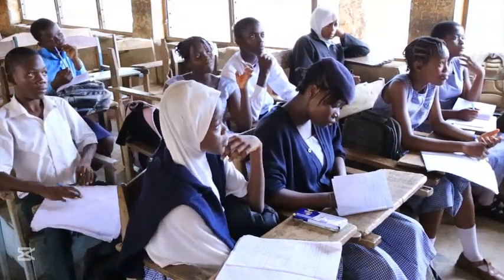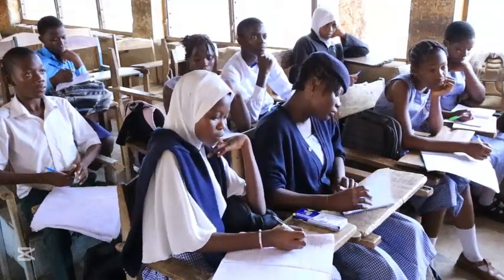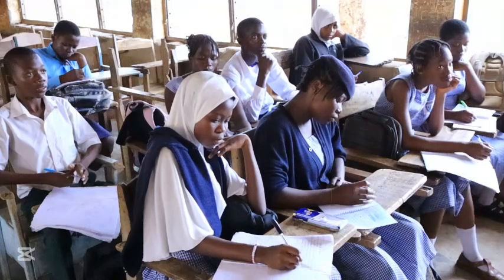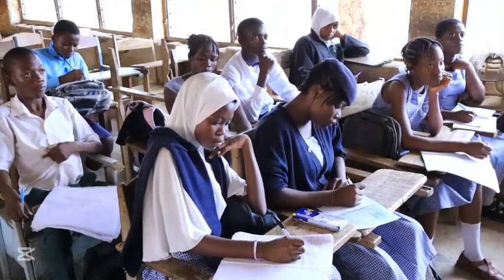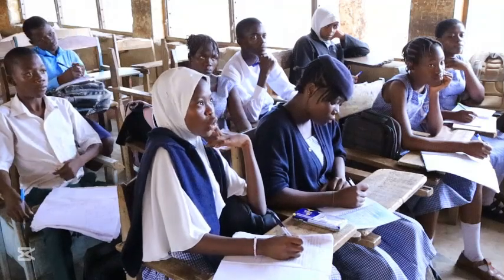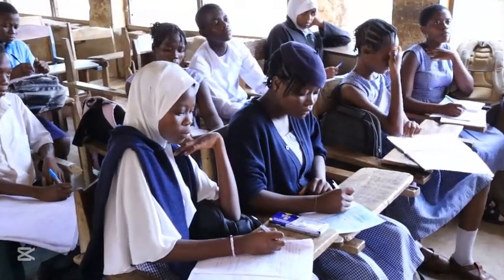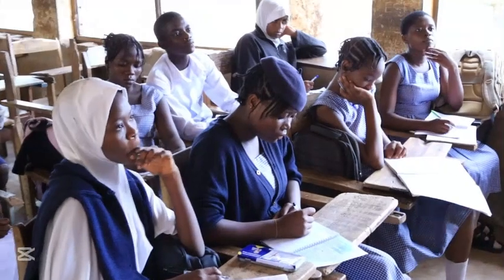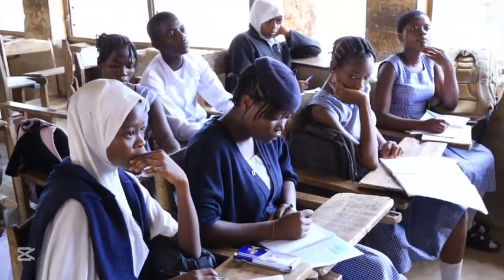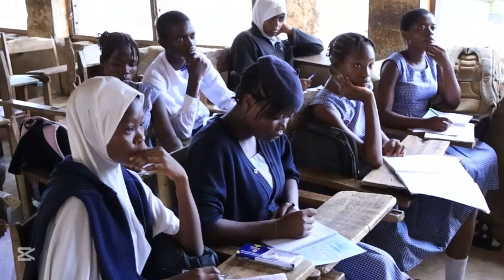A fume cupboard is a device prepared in the laboratory, especially where poisonous gases are prepared. Laboratory is a free environment. If the gas is produced, everybody around the laboratory will inhale it, and it is dangerous.